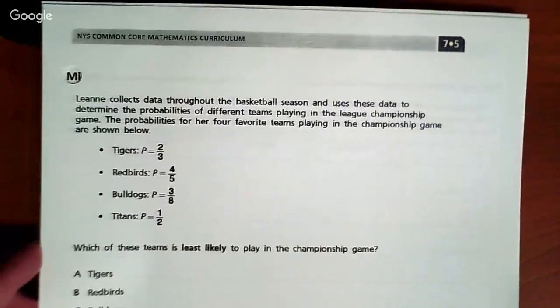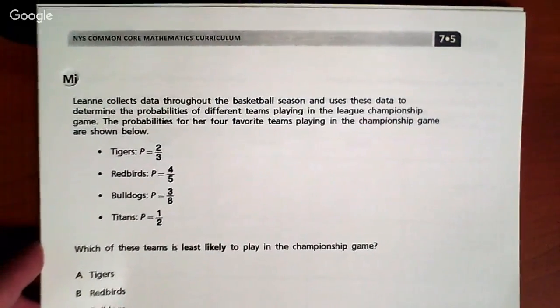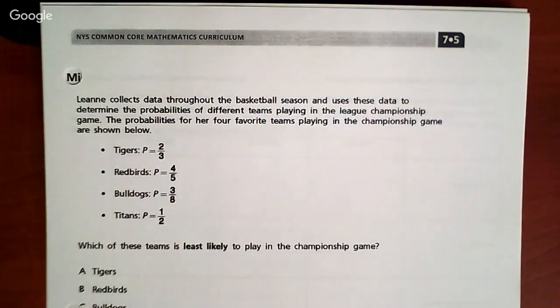Next, Leanne collects data throughout the basketball season and uses these data to determine the probabilities of different teams playing in the league championship game. The probabilities for her 4 favorite teams playing in the championship game are shown below.